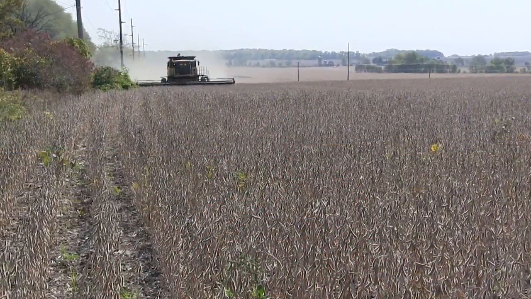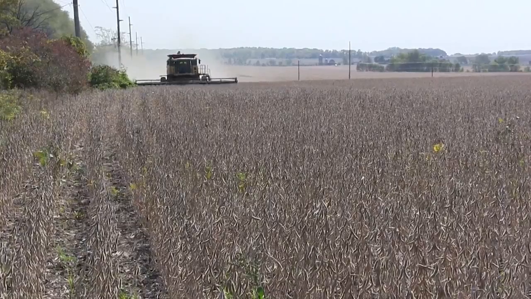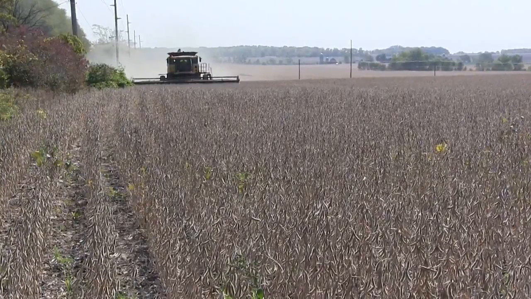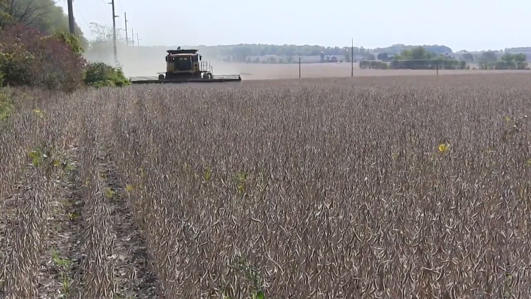So in a field that does have a high level of white mold, you want to make sure at harvest you harvest this particular field last. You don't want to contaminate your combine with sclerotia, which resemble mouse droppings, and these are the survival structures of the fungus. And so in order to limit that, go to that field last, and be sure to clean out your combine at the end after harvest.